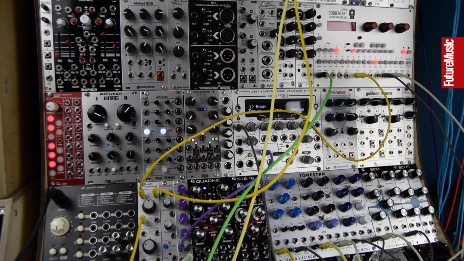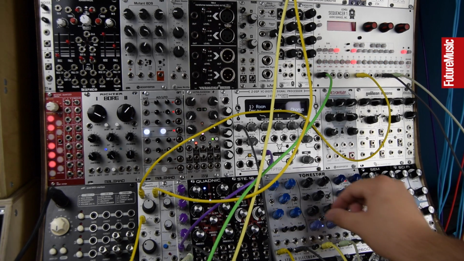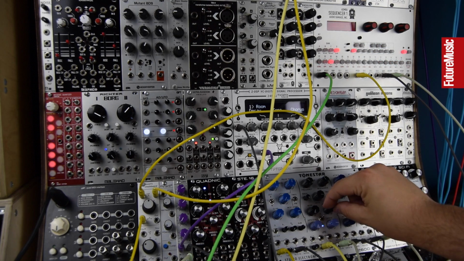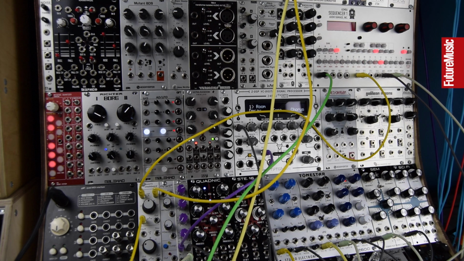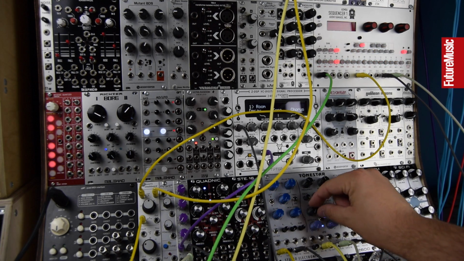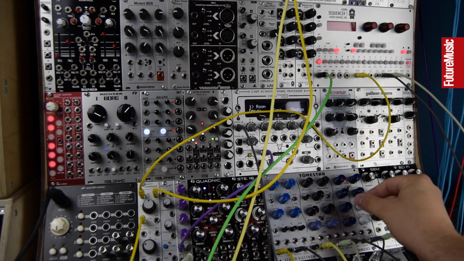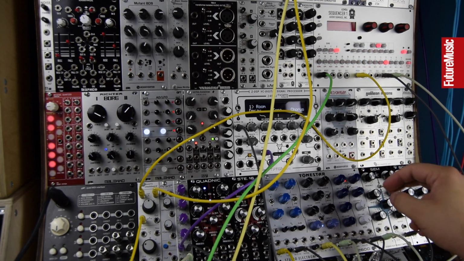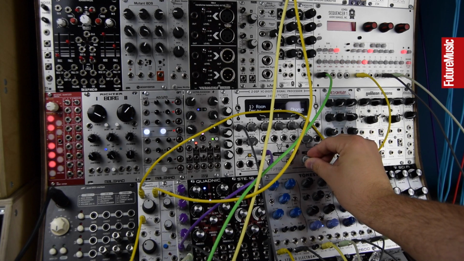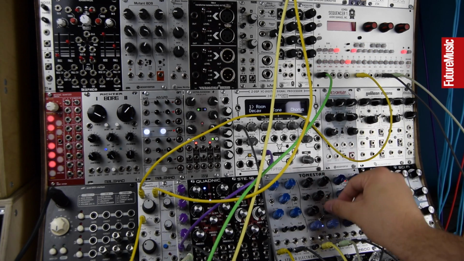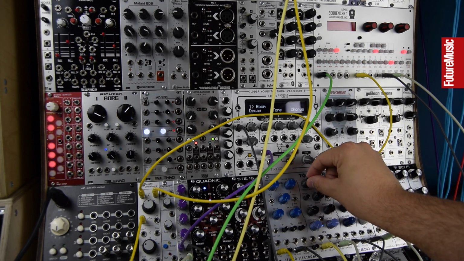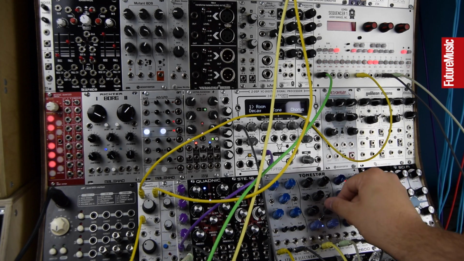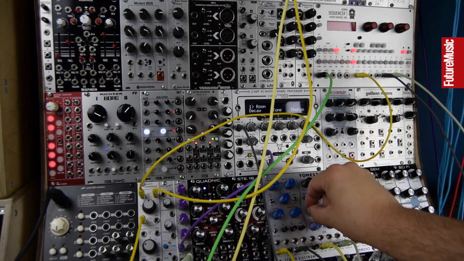I've added in an accent, again from the Audio Damage sequencer 1, and that's coming into the mod in for the filter. So you can hear these little bursts where the filter's open more than the closed sound, creating little filter accents. This is going into a reverb. Just going to turn that off for now.